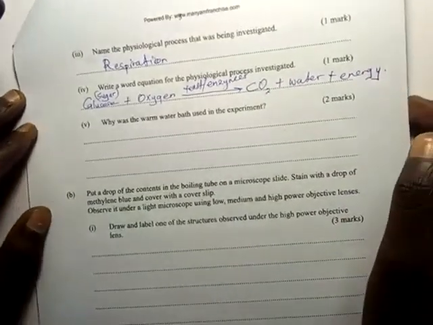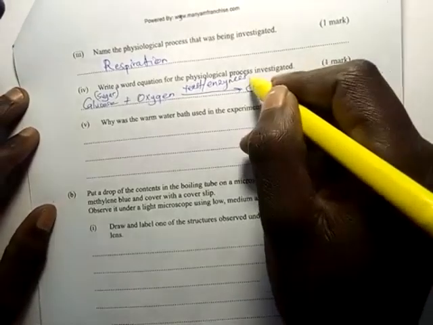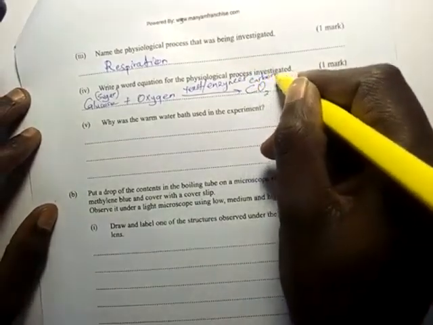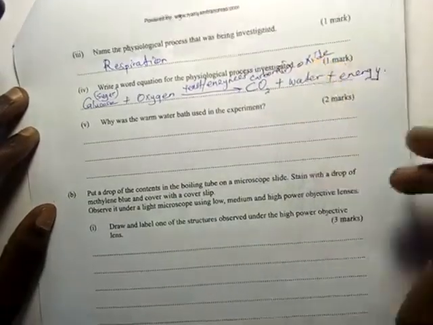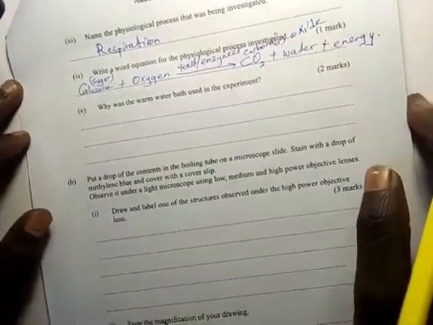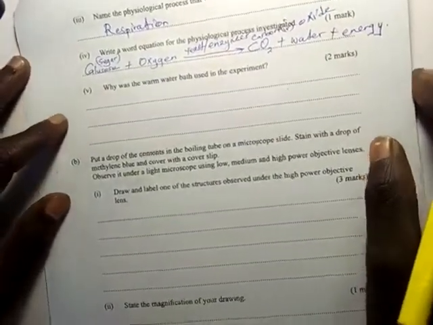Yeah, that was the word equation. This is carbon IV oxide. You should be able to differentiate between a chemical equation and a word equation.